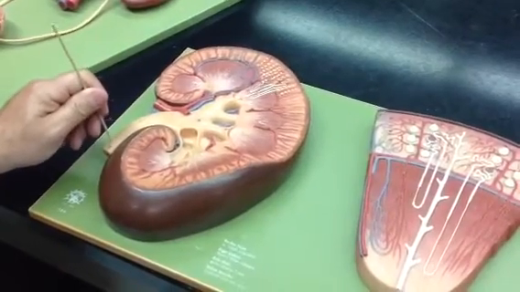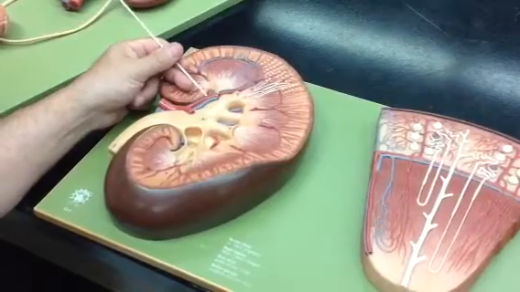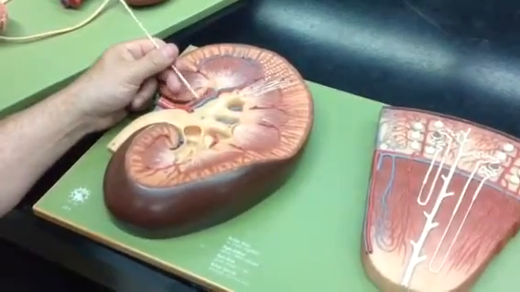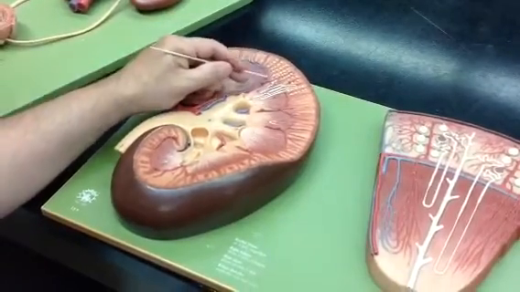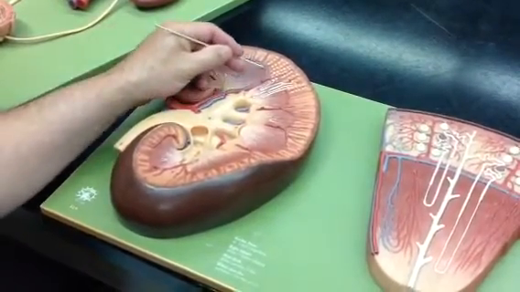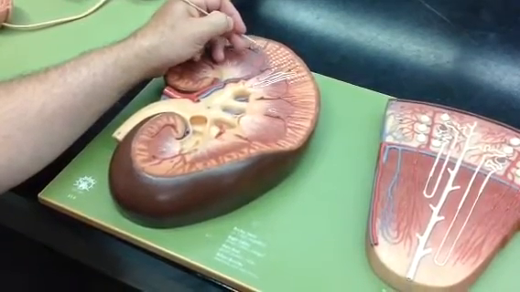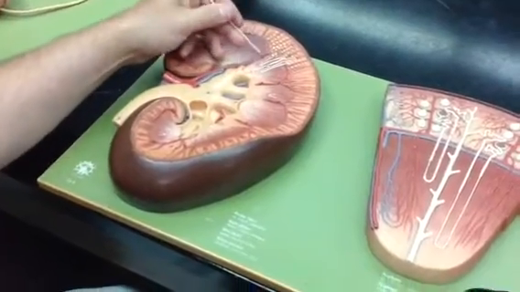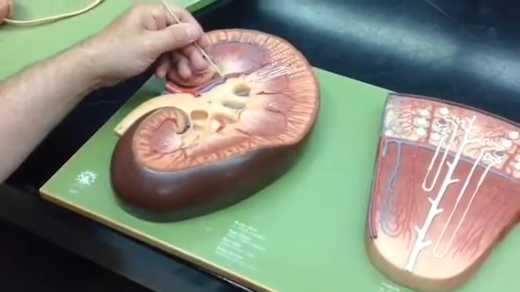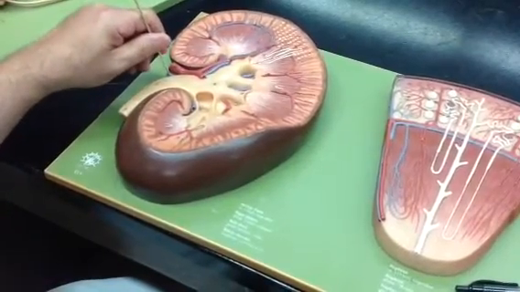Okay, when we talk about the blood supply, we have our renal artery giving off a segmental branch or a segmental artery, an interlobar artery, arcuate artery, cortical radiate artery. This would be a cortical radiate vein, arcuate vein, interlobar vein. I'm going to call this one a segmental vein and renal vein.